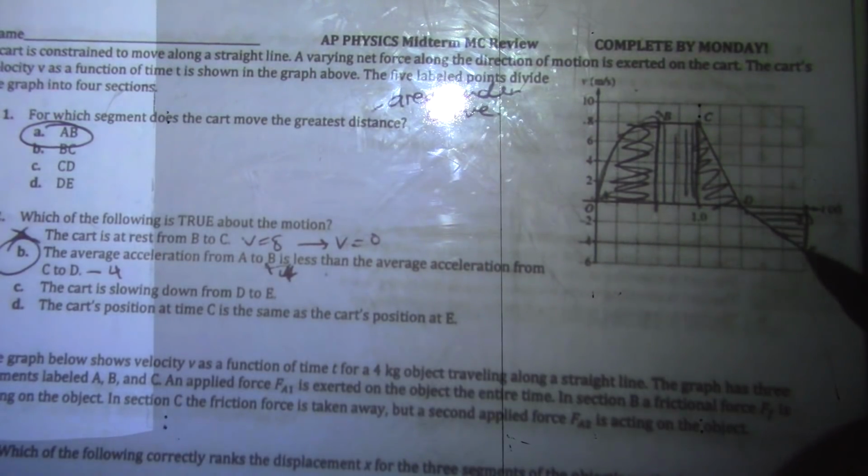The cart is slowing down from D to E. D to E is actually getting faster, so not true. And position at C is the same as position at E. So here and here would only be the same if these two areas canceled out. It looks like they might, but we have to actually calculate.